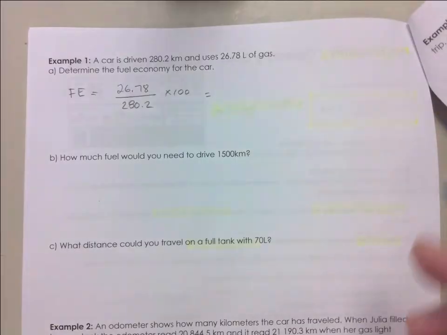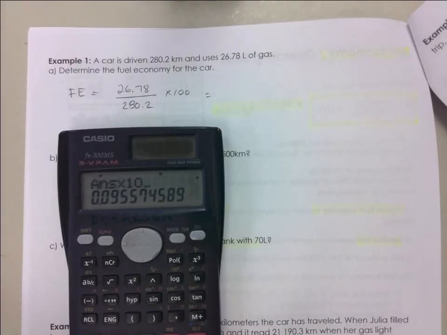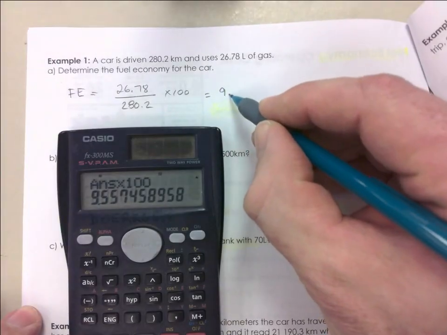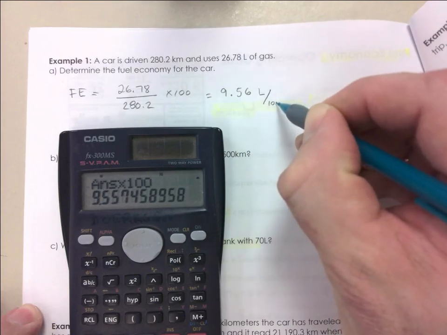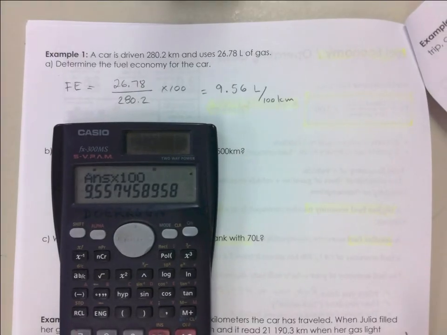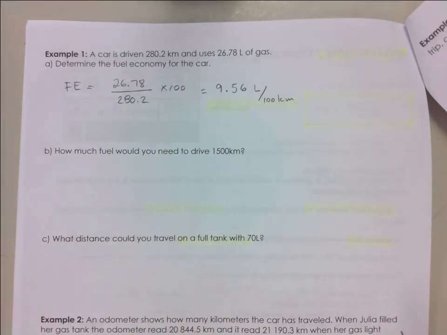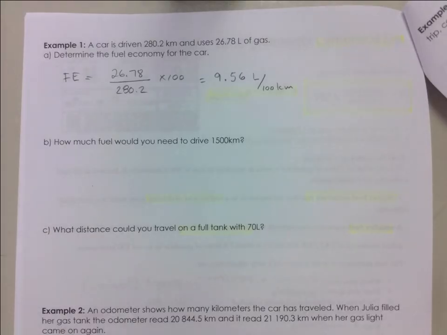And you plug that in. You go 26.78 divided by 280.2 times 100. That's 9.56 liters per 100 kilometers. So this car uses almost 10 liters per 100 kilometers driven. We don't know if this is city or highway, but that's all we need. In this case, that's all we can do.